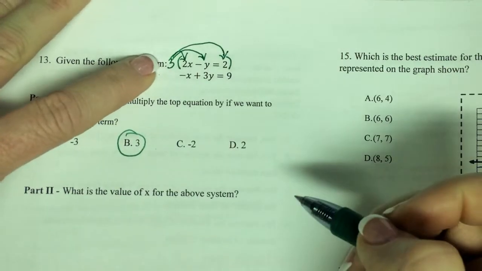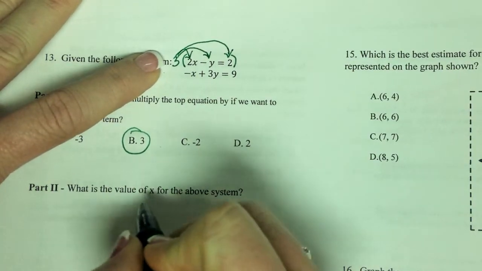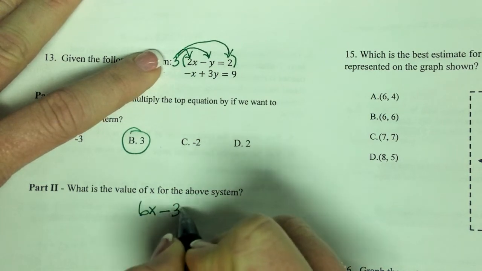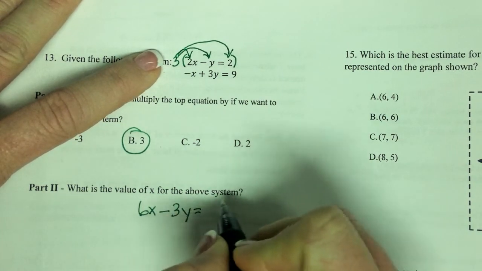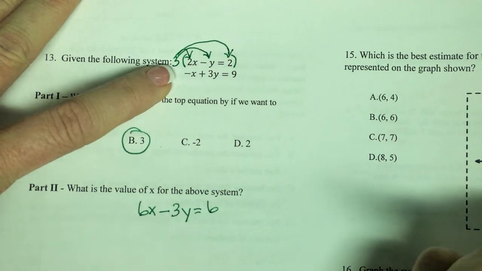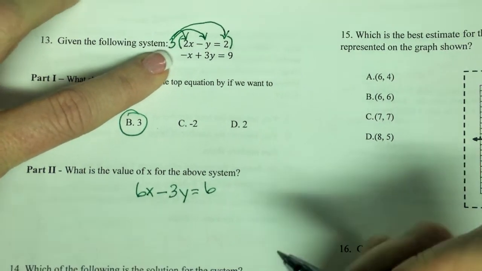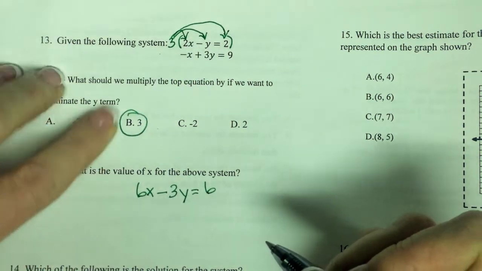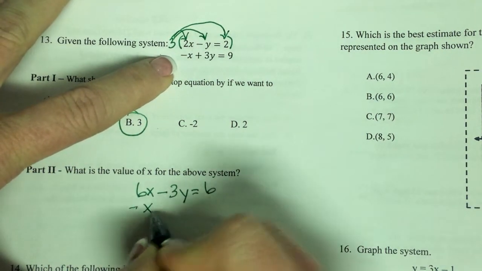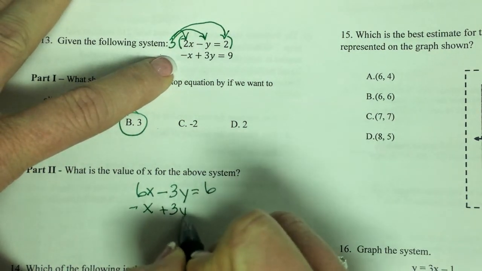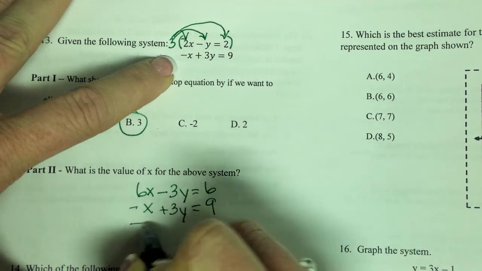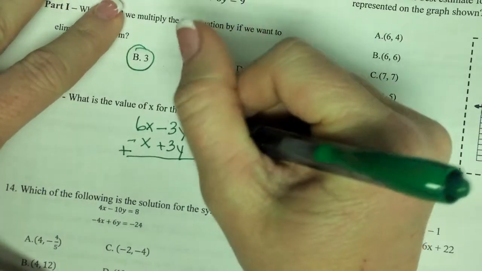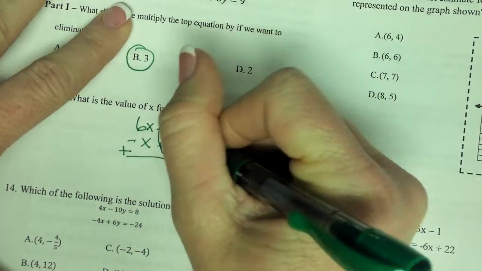When we distribute the 3 across the parentheses, we get 6x minus 3y equals 6, because, see how my y value is already negative? Okay, so now let's write our other equation down here. So line everything up. And we already know our zero pair is going to be the y term.